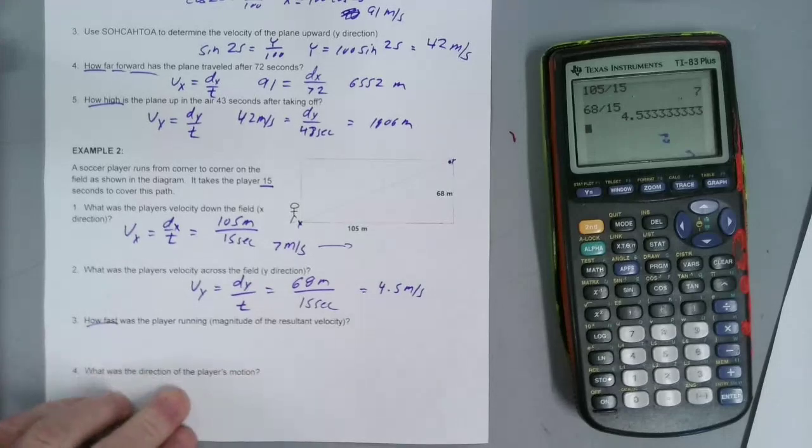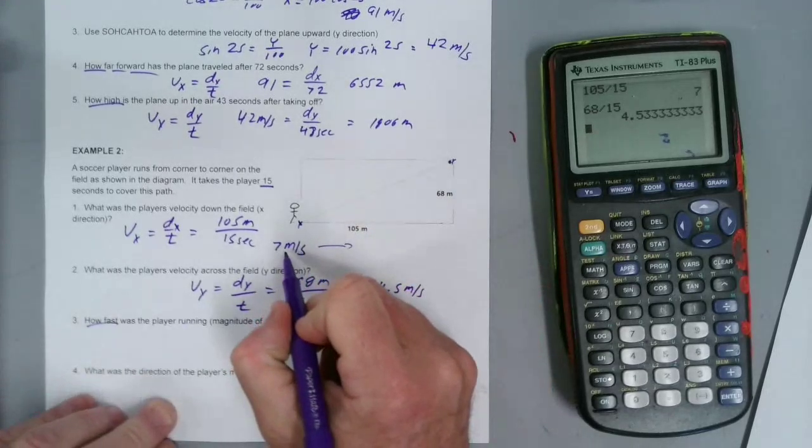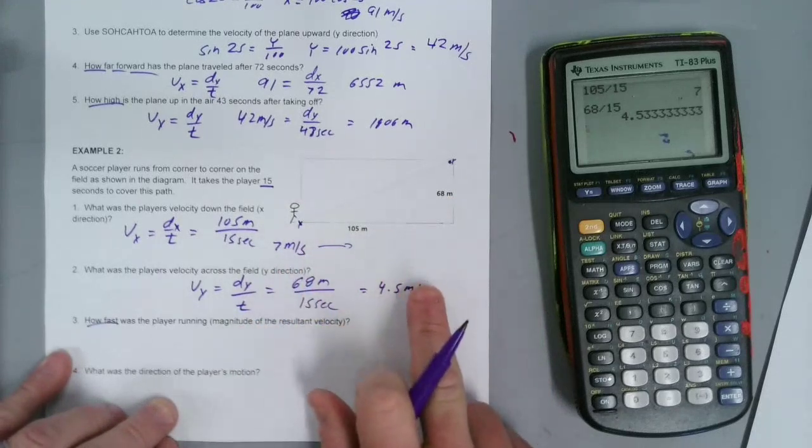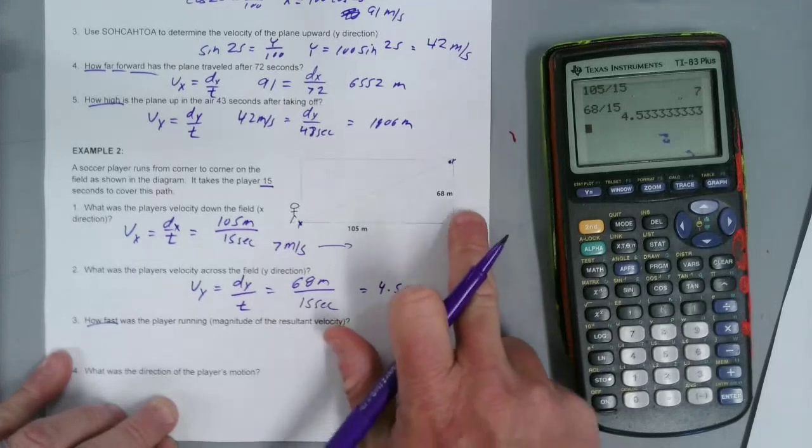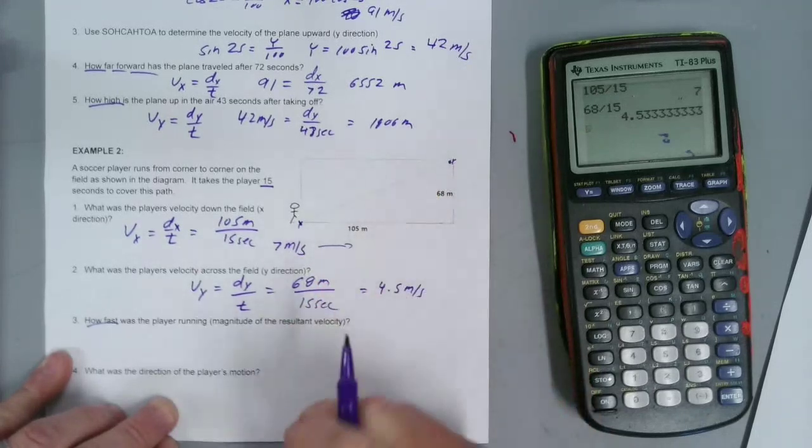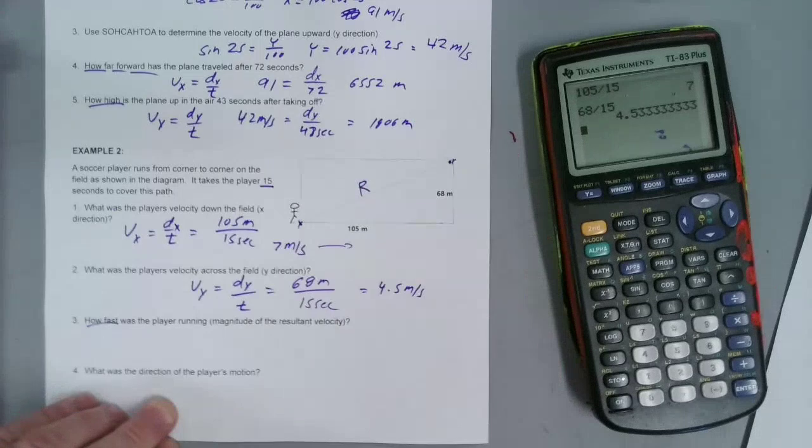Now this question, how fast was the player running? Remember, the player wasn't running 7 meters per second. He was running that fast forward and this fast across. Well, what we're looking for here is the resultant velocity. Remember, the resultant is kind of the combination of the two aspects, or the two dimensions of motion.